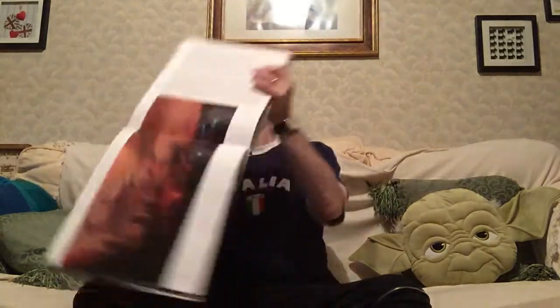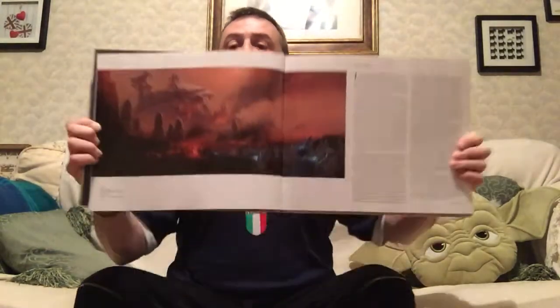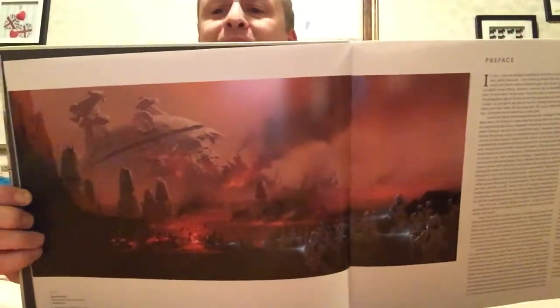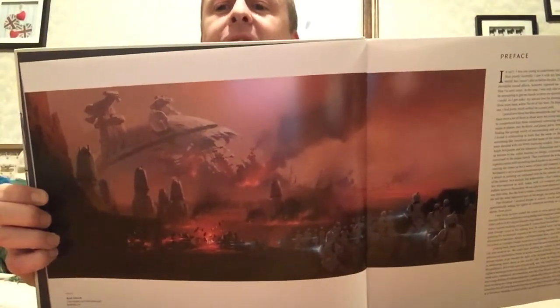Let's see. There is some concept art for clones versus a droid battleship. You can see the core has crashed there. That is from Attack of the Clones. So that one.